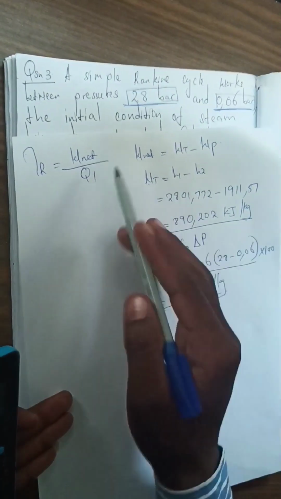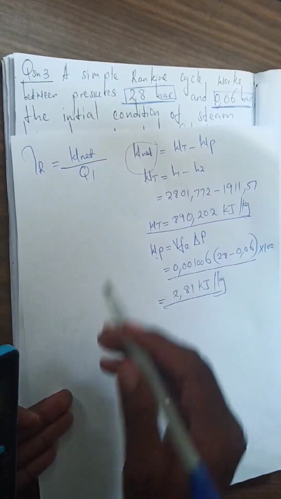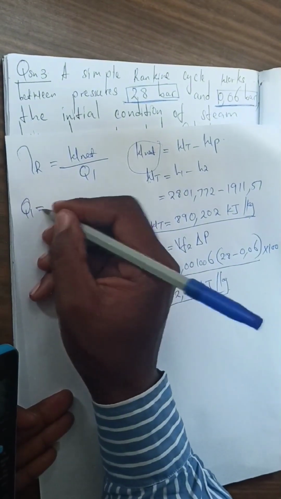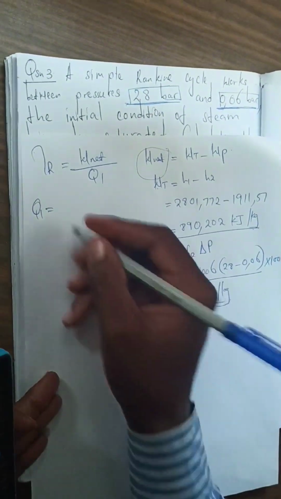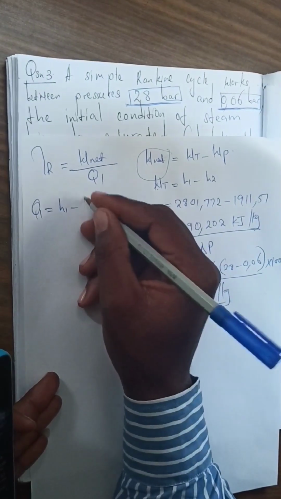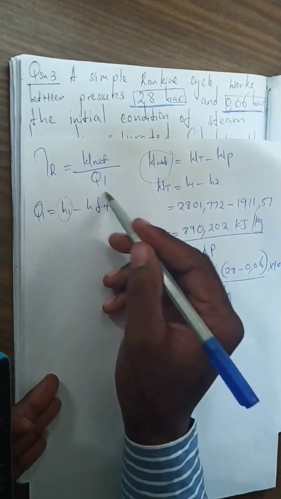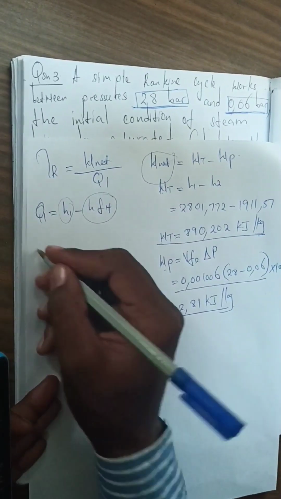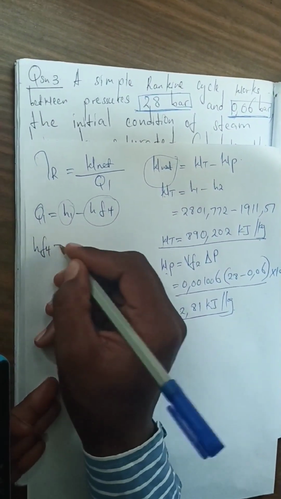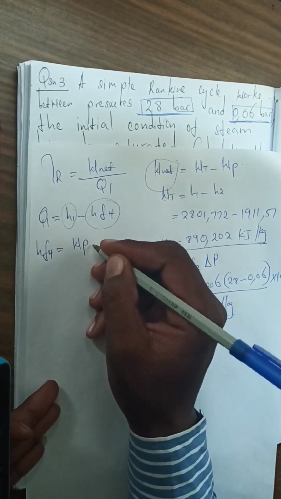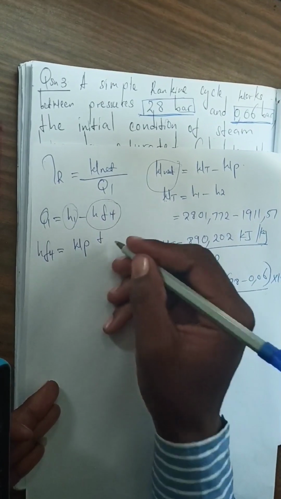So now we have our work turbine and then our work pump. Meaning to say we are done with this part. Now we have to go to Q1. How are we going to get Q1? The formula for getting Q1 is H1 subtracted by HF4. Our H1 we are already having, but HF4 we are not having, so you have to write the formula for getting HF4. HF4 is equal to work pump plus HF2.